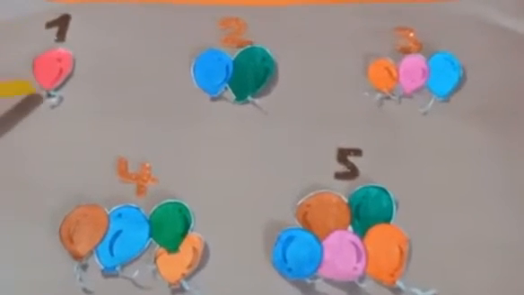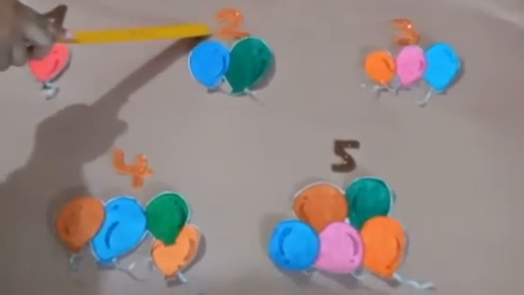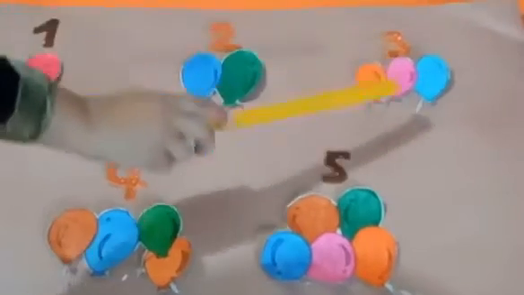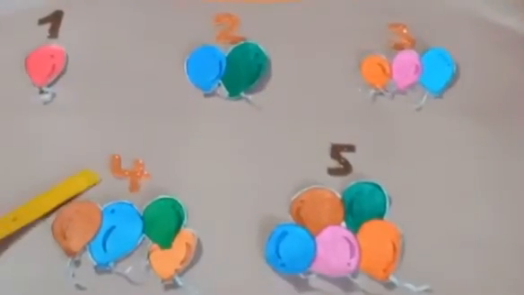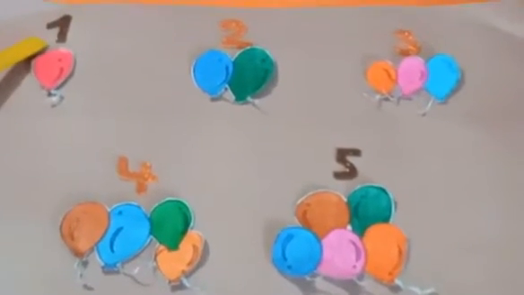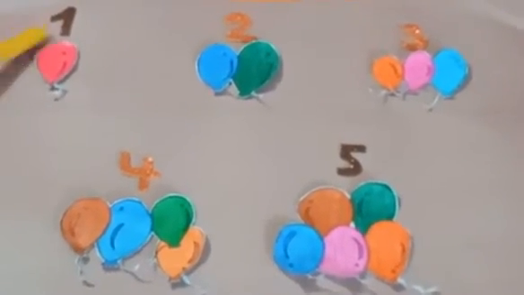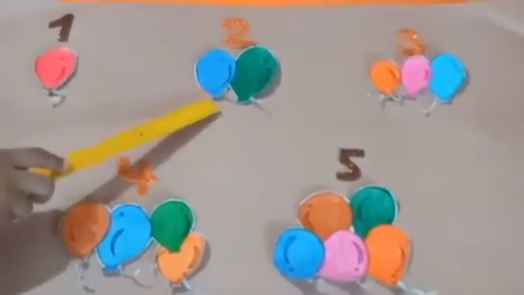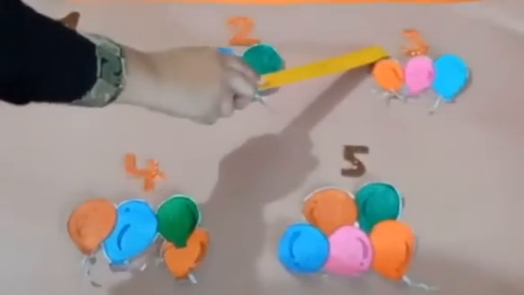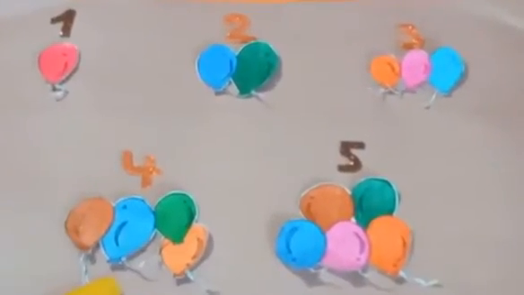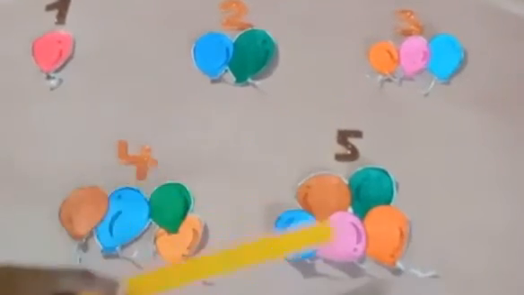1 balloon. 2 balloons. 3 balloons. 4 balloons. 5 balloons. Again count with me. Count and read with me. 1 balloon. 2 balloons. 3 balloons. 4 balloons. 5 balloons.